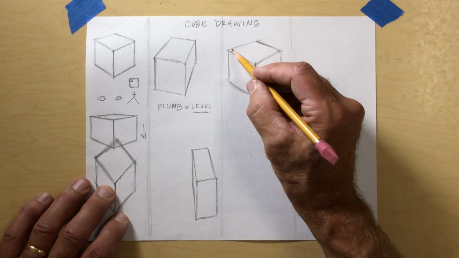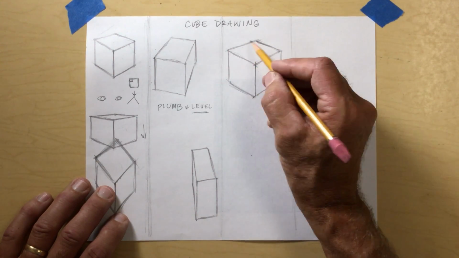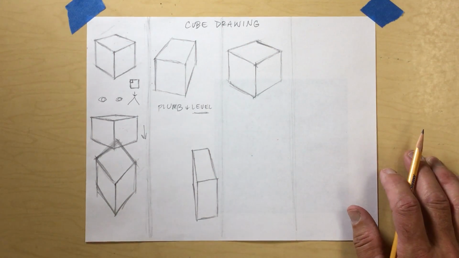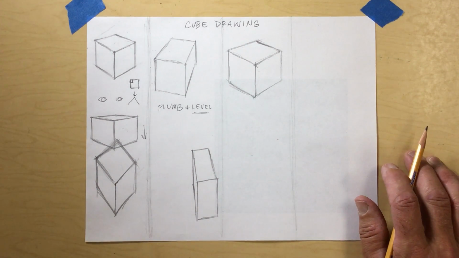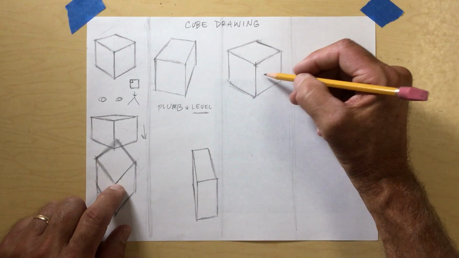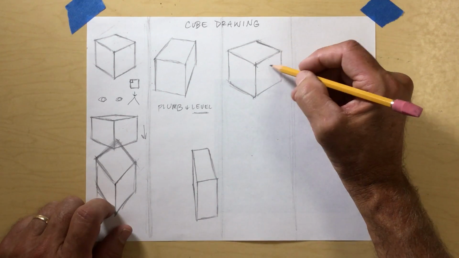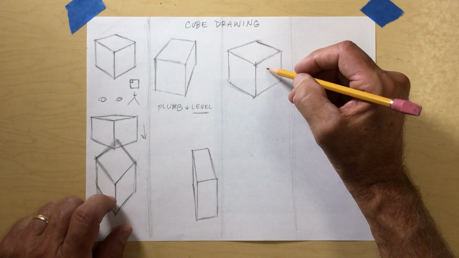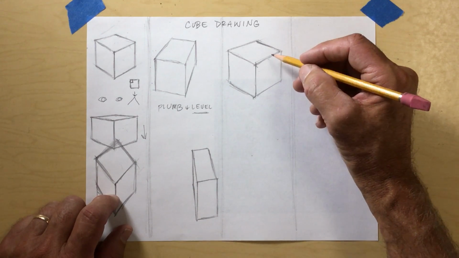We're going to kind of make this up rather than look at something. Eventually we're going to look at something and try to see the cube within it. But let's turn this into like a block letter. So I'm going to make this a letter H, and I'm going to make the right hand side here the face of the letter H.